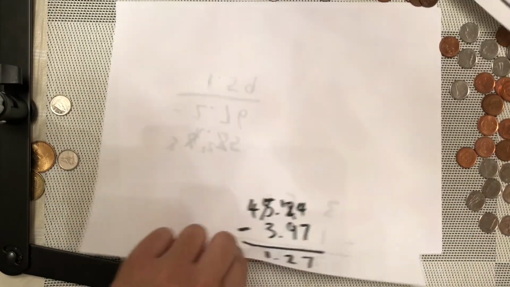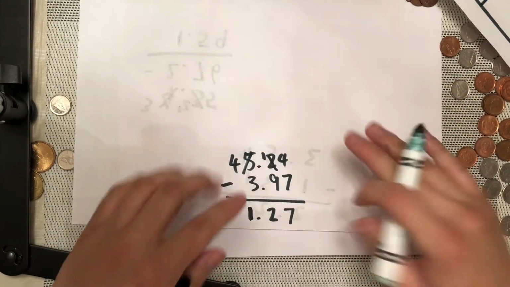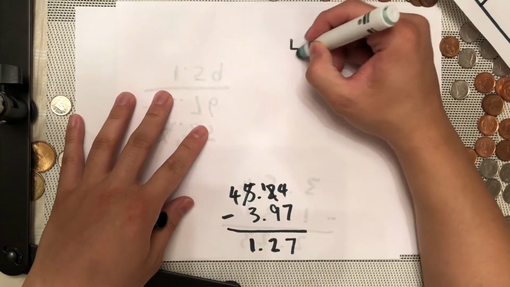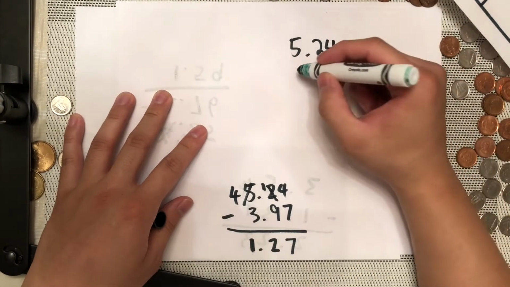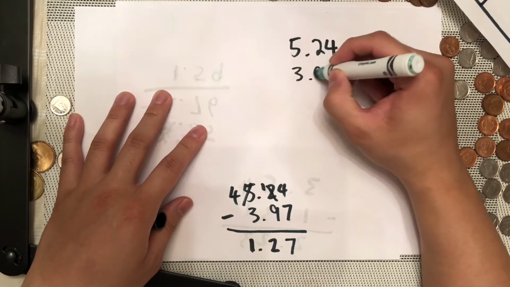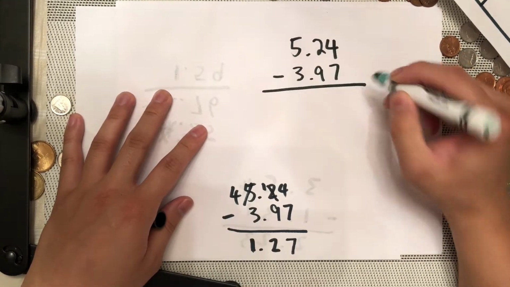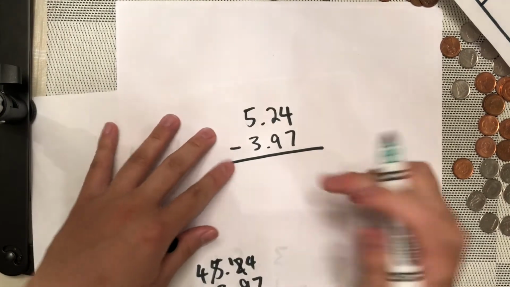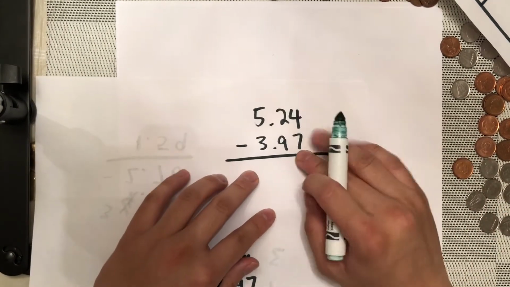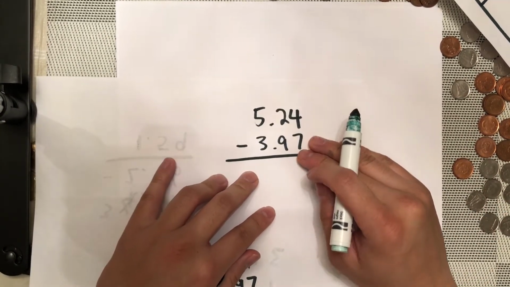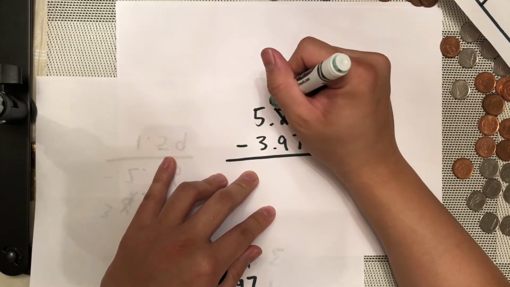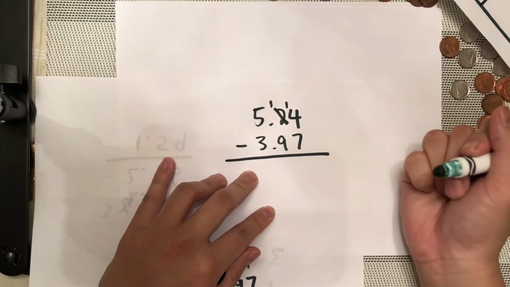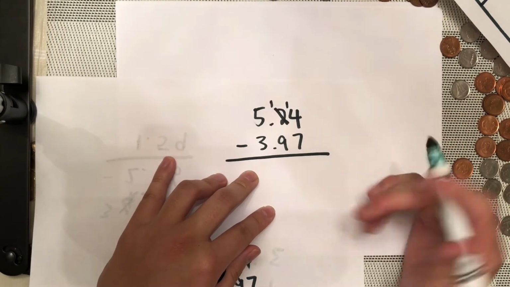Okay, let's not use a place value chart here. Let's just do long subtraction for the same question. I had $5.24 and I bought something that's $3.97. Let's just do this question here. 4 take away 7, is that possible? Nope, I need to borrow from my neighbor here. That becomes a 1 and I get tenths from there. So this is 14 minus 7.